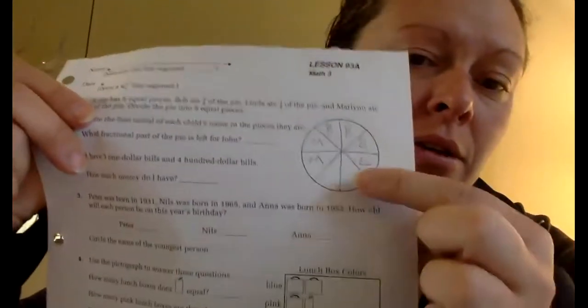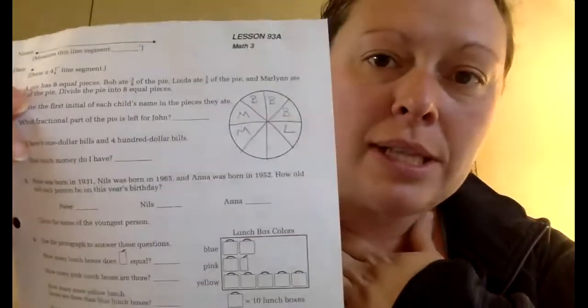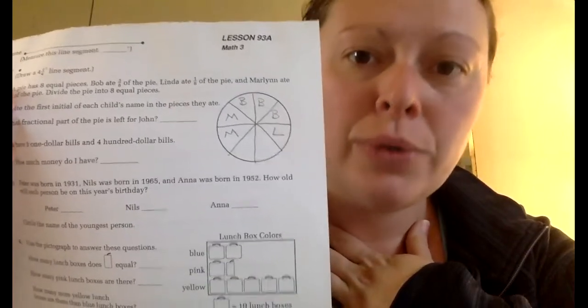And what fraction part of the pie is left for John? Well, how many slices are blank? 2. So what fraction is left for John? 2/8. That's right. So 2/8. And I'm going to go ahead and put J in those 2 spaces.